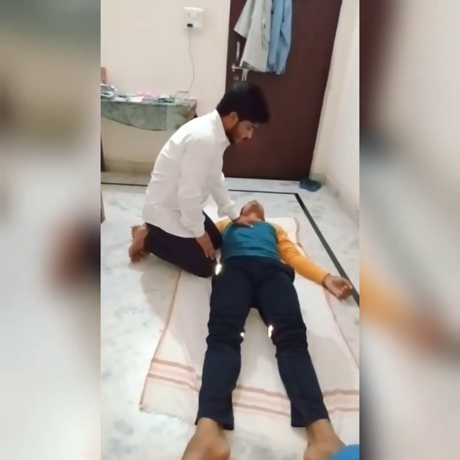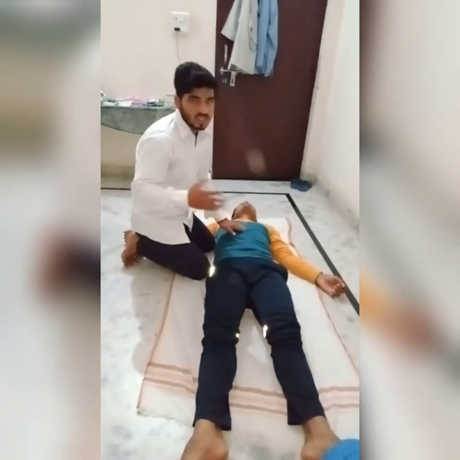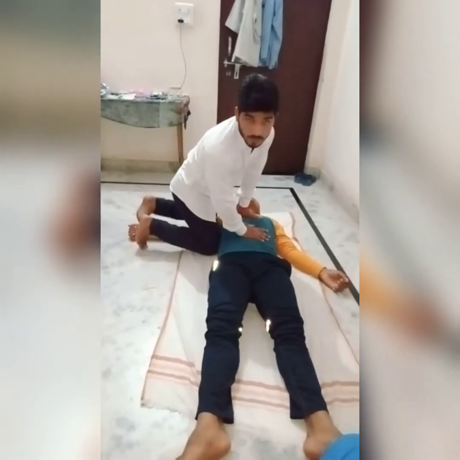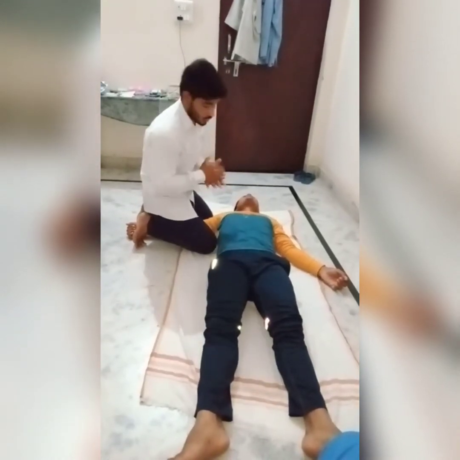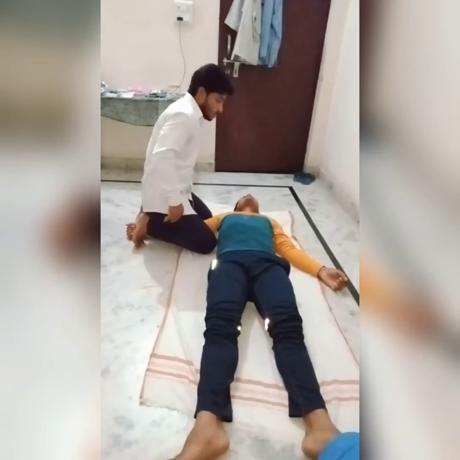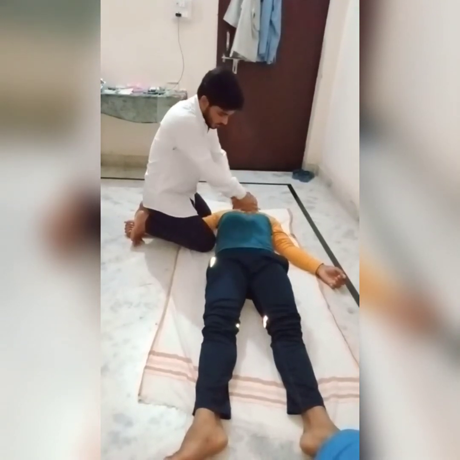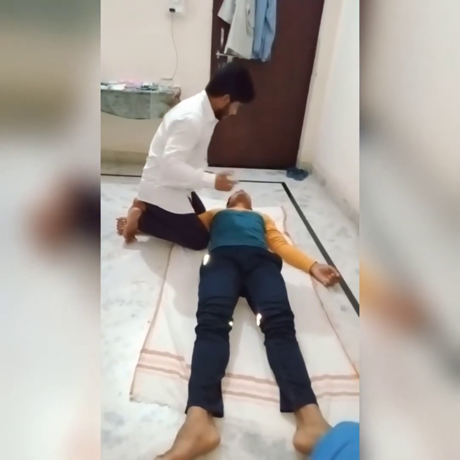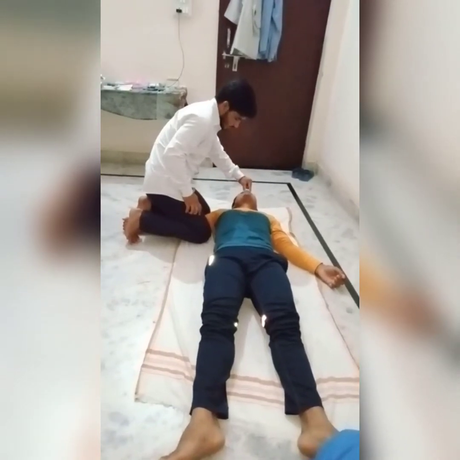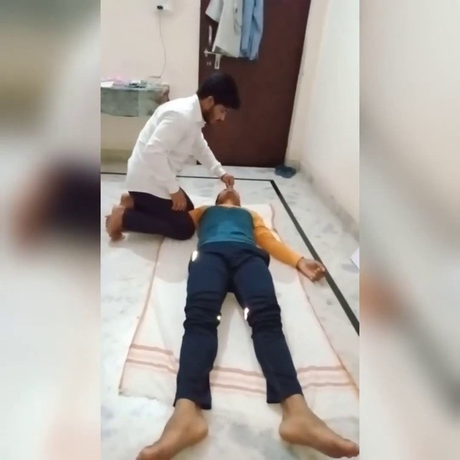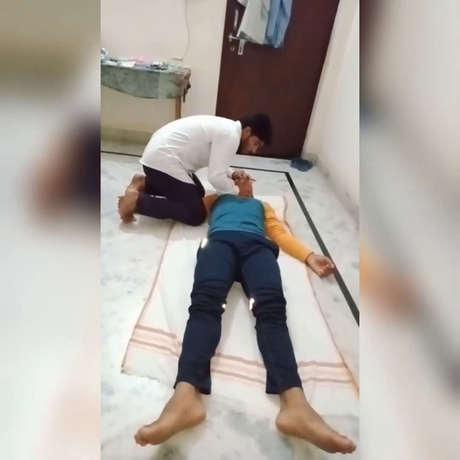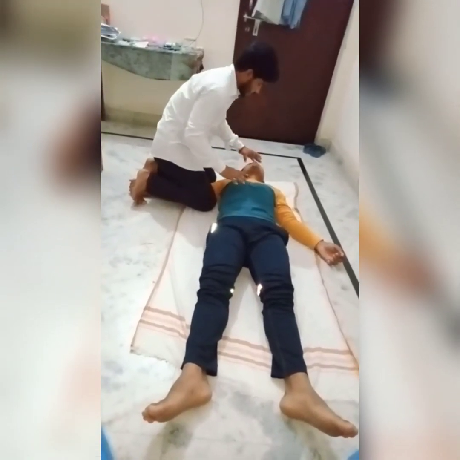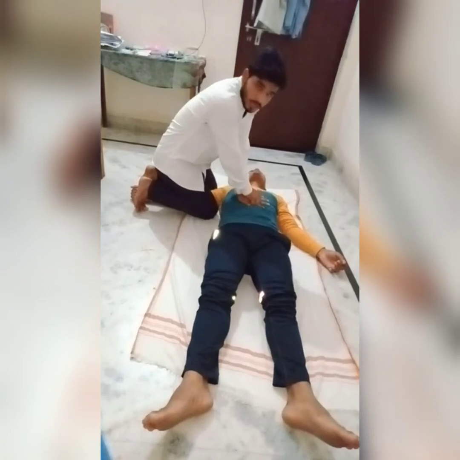If the person isn't responding, or the person's body doesn't show any movement, then we do another step of CPR, which is rescue breaths. In this technique, we first press the person's chest 30 times, very strongly and hard. And after that, we close the nostrils of the person like this, and give mouth to mouth breaths to the person, and then do the pressing of the chest again.